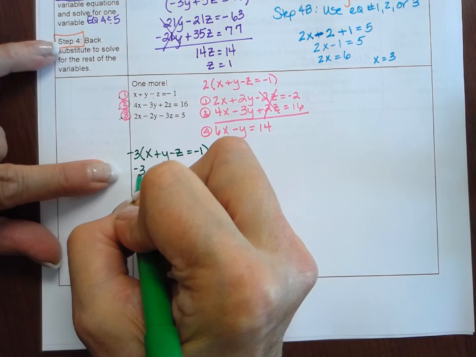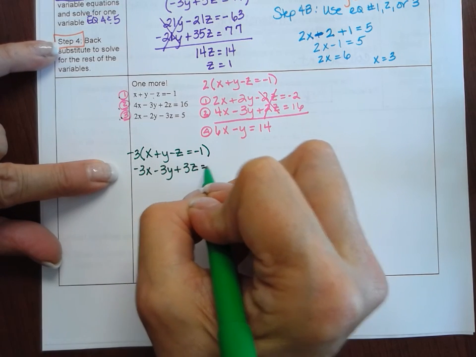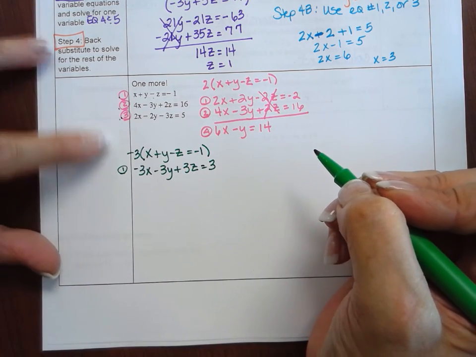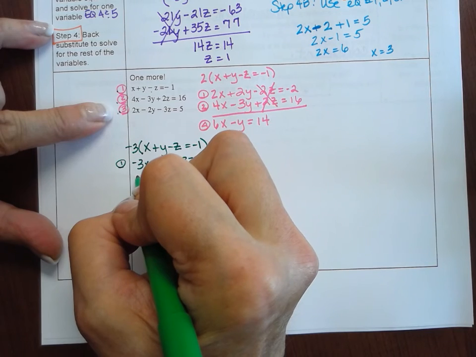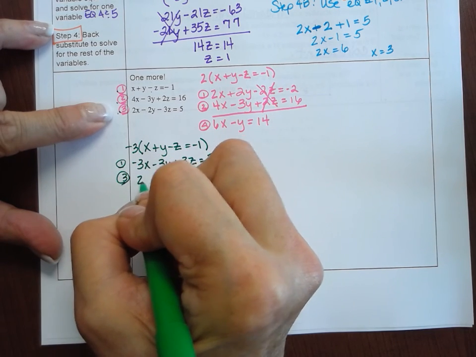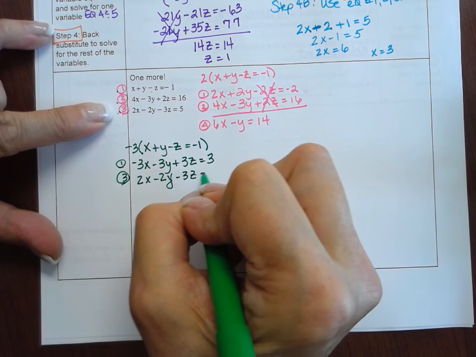So I get -3x minus 3y plus 3z equals 3. And then number 3 is 2x minus 2y minus 3z equals 5.